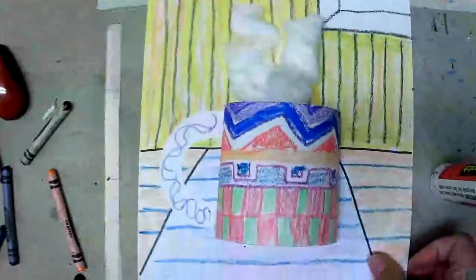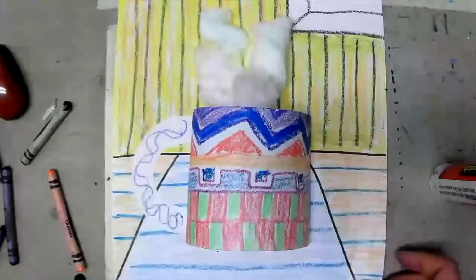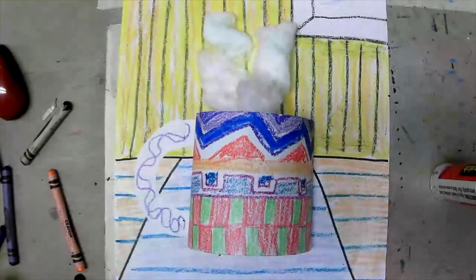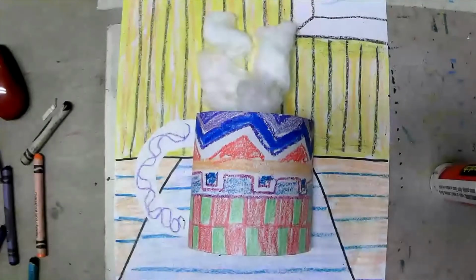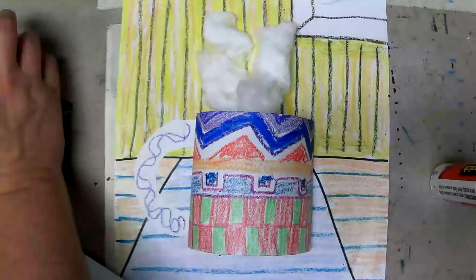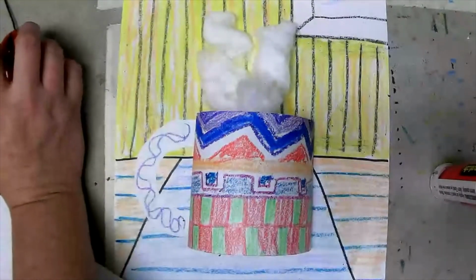Okay, pretty cool. I like it. Well, I hope this works out for you. I hope you have fun creating this hot cup of cocoa on these cold days. Have fun creating.